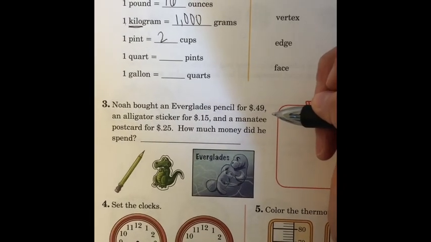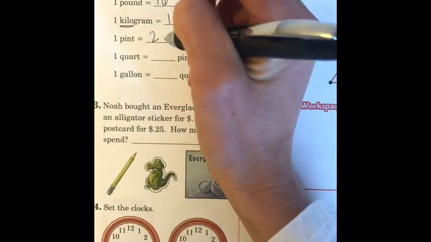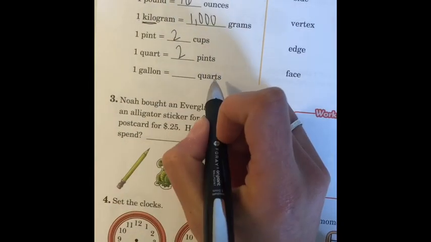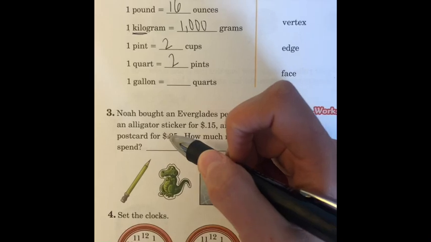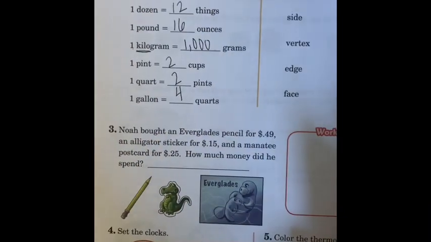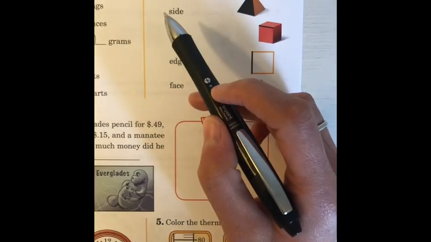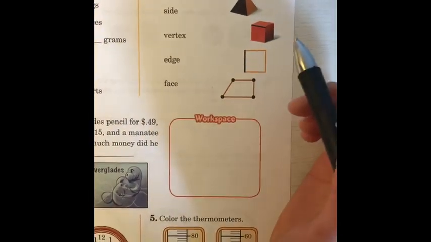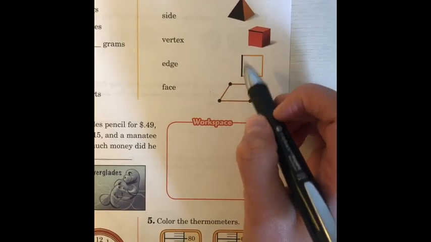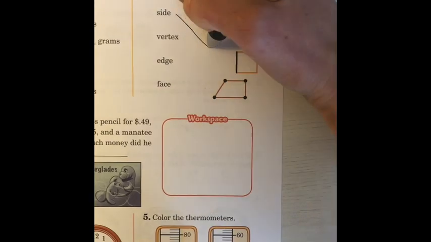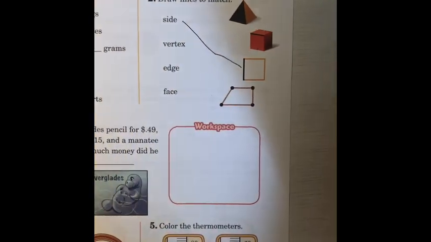1 quart is how many pints? There are 2 pints in 1 quart. And then how many quarts are in 1 gallon? 4. There are 4 quarts in a gallon. We have the side. Which one of these pictures matches side? It should be this one. This is the side of a square, so we are going to draw a line to side.